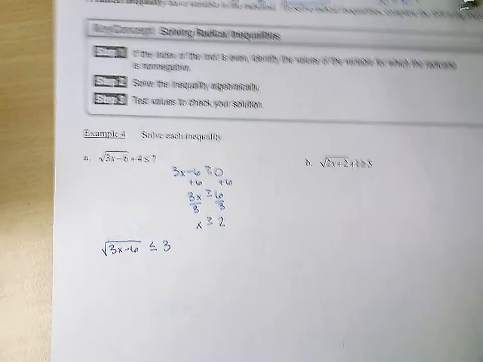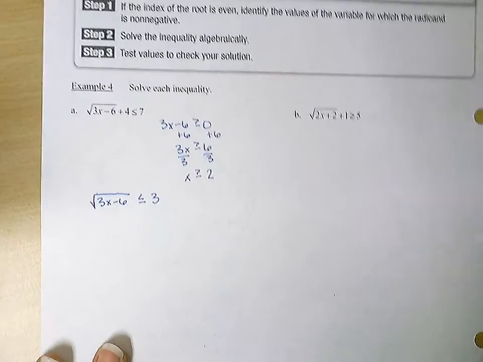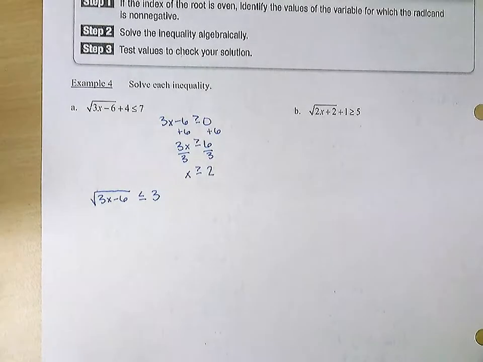I'm going to fix my paper here. Okay, what should I do next? Now that I've isolated that radical, what should I do next?